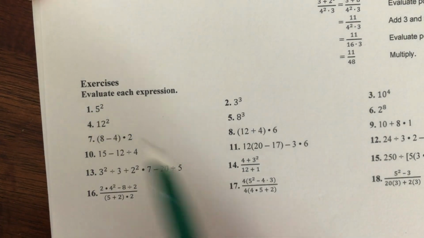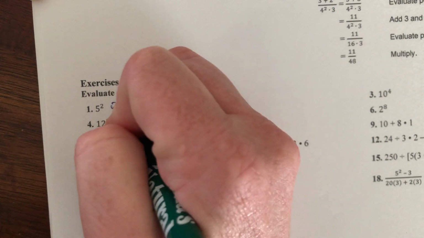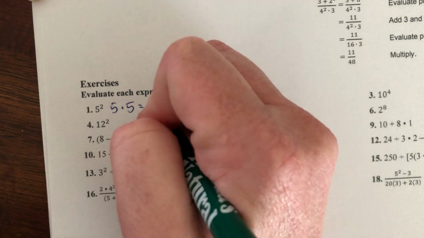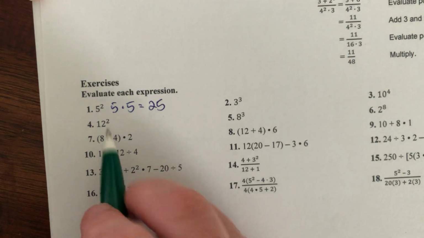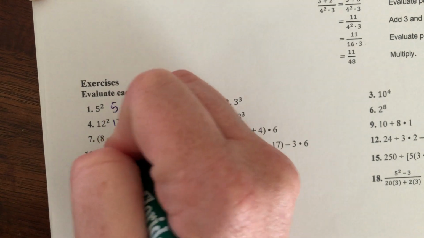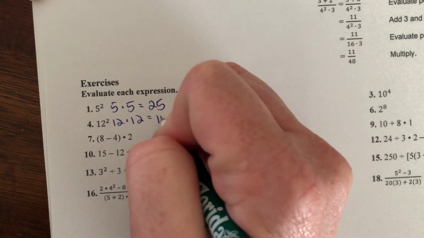Okay, so 5 squared means 5 times 5. 5 times 5 is just 25. Easy peasy. 12 squared means 12 times 12, which is 144.